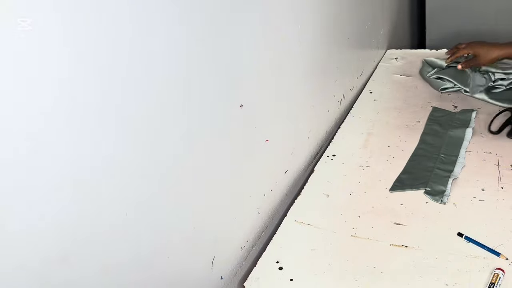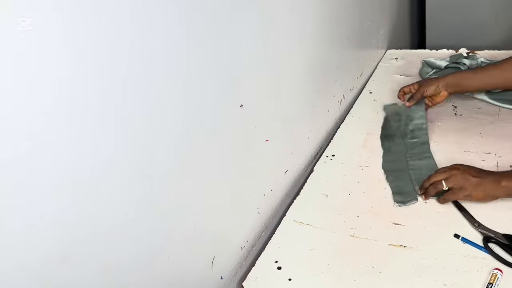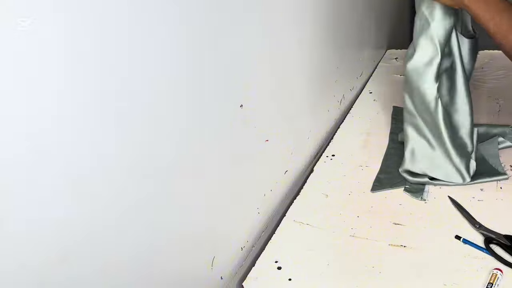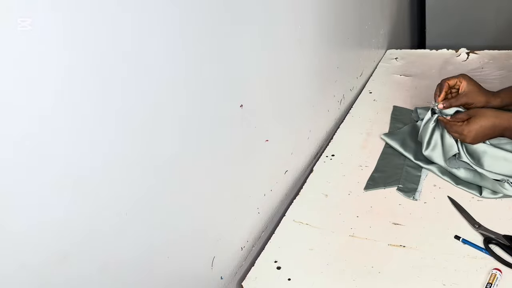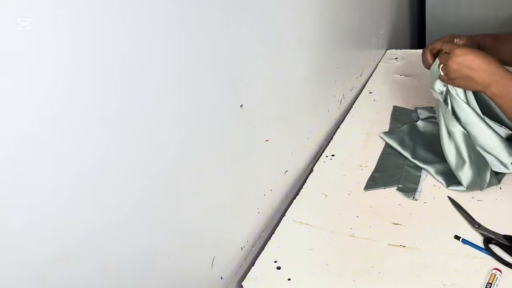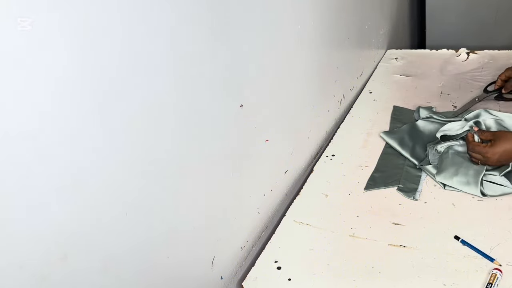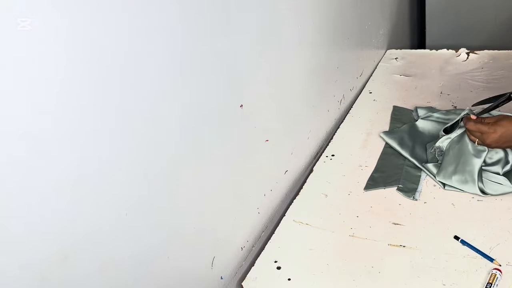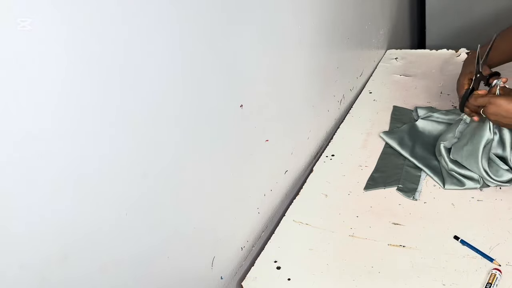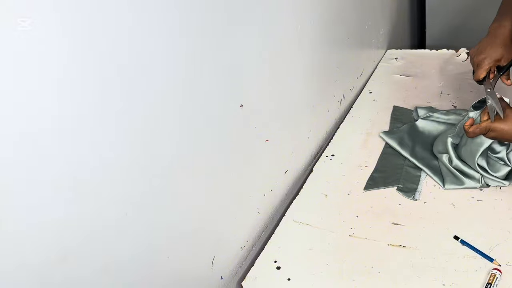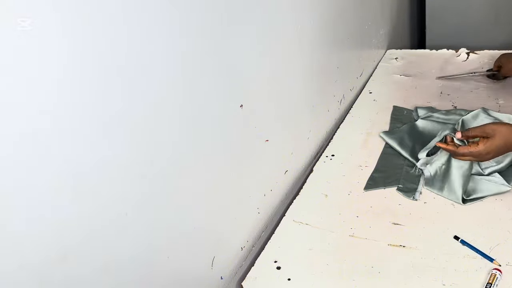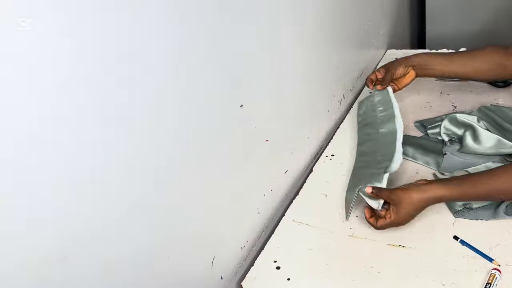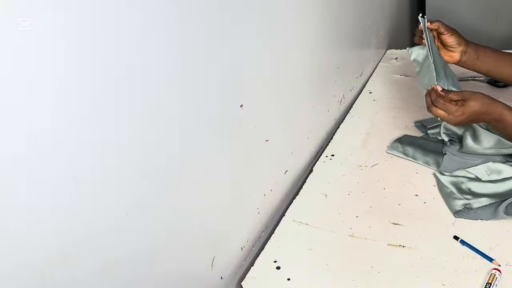Alright guys, so this is what we have. Can you see? Next thing now is to fix the collar to the shirt, and what you want to do is put your shoulder together like so to get the midpoint of the back neckline. I'm just trimming out the fabric I have there to neaten the neckline. So put the shoulder together, then notch the midpoint of the back neckline.